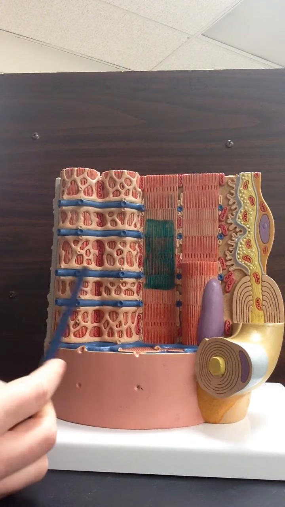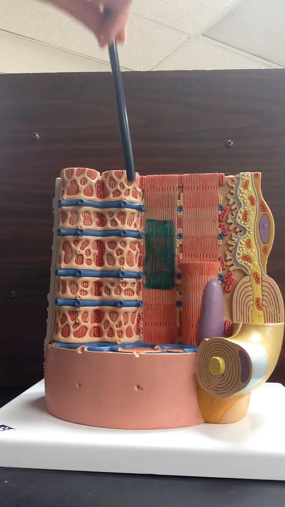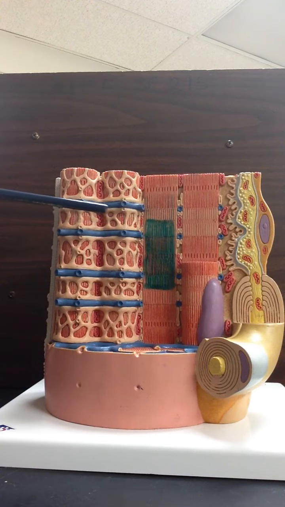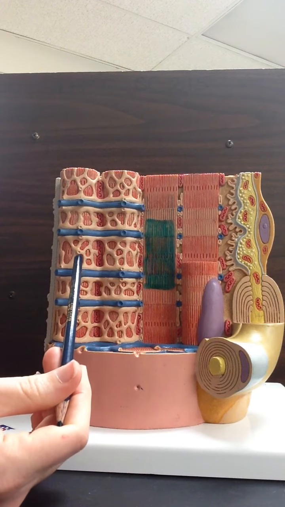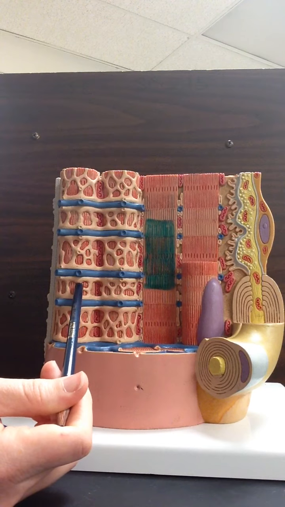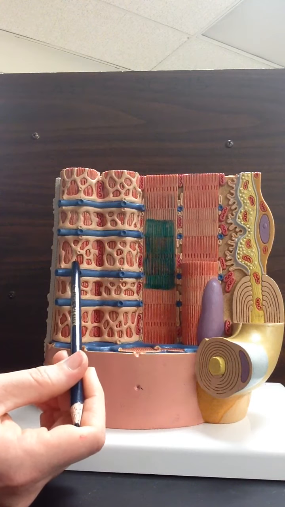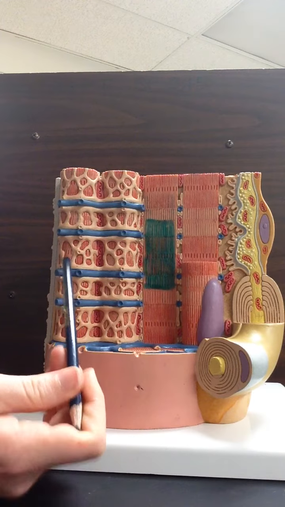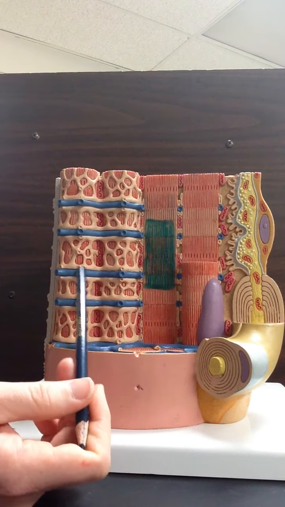So the T-tubules, they will run perpendicular to the myofibrils. So the myofibril runs this way, the T-tubules run this way. And so the T-tubules, along with the two terminal cisternae on either side, make up the triad. So the terminal cisternae of the sarcoplasmic reticulum sandwich the T-tubule, creating the triad.